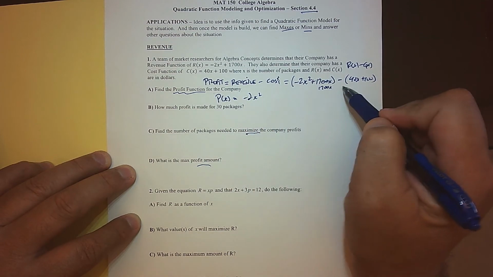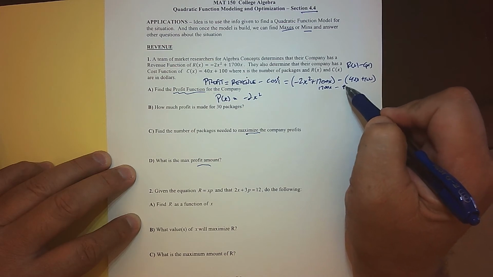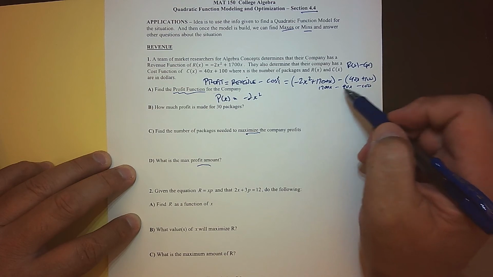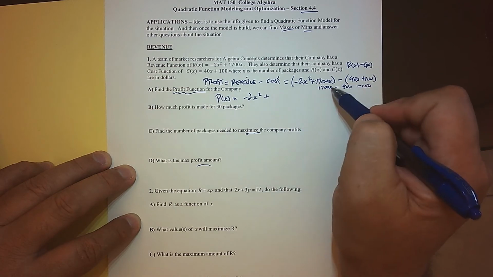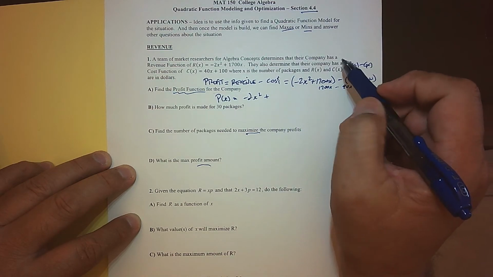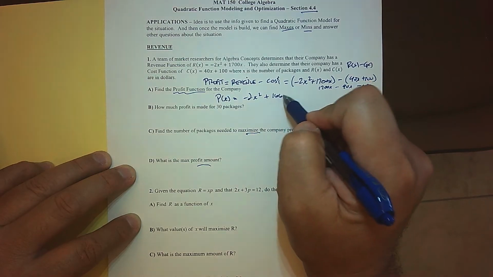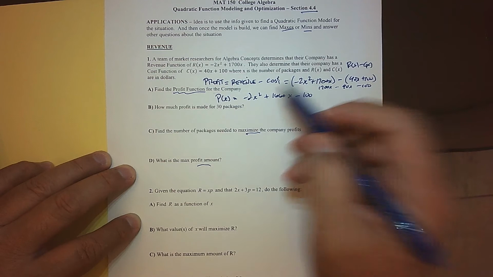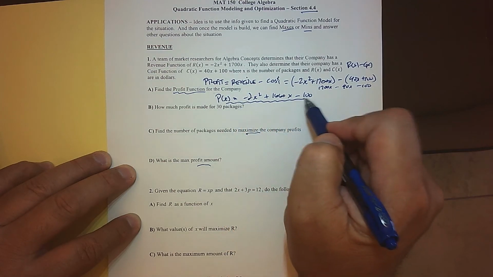We're going to have a 1700x minus a 40x minus a 100. So I think when we do all that, we get a positive, what's that going to be? 1660x, right? And then minus 100. So there is our profit function.